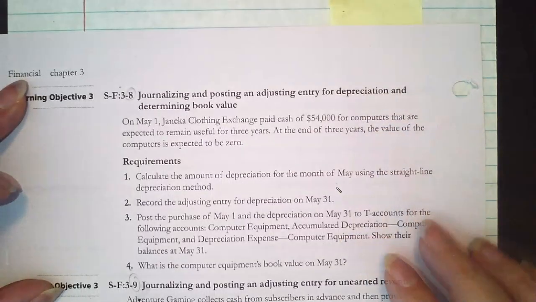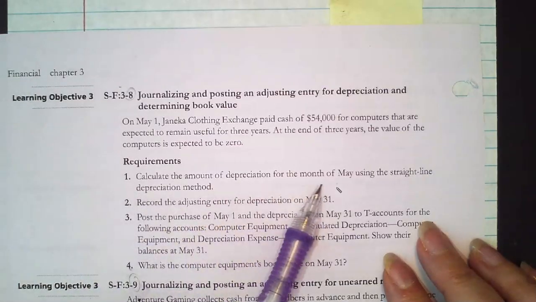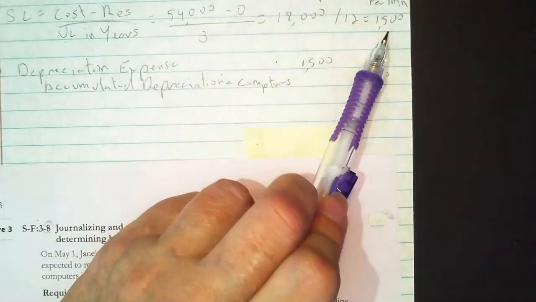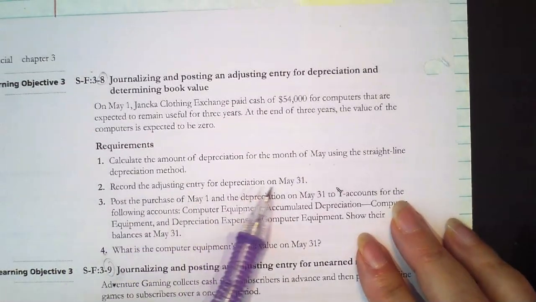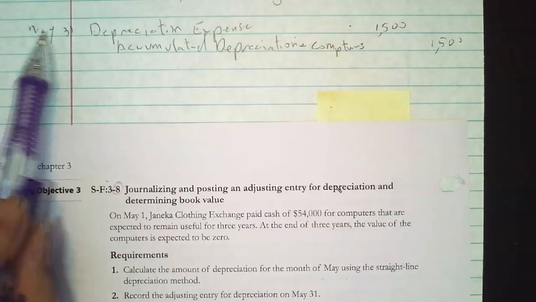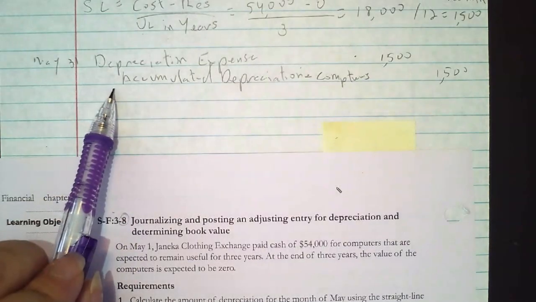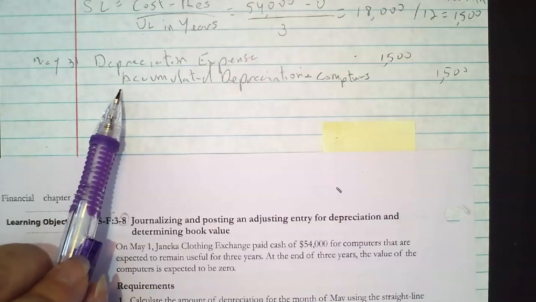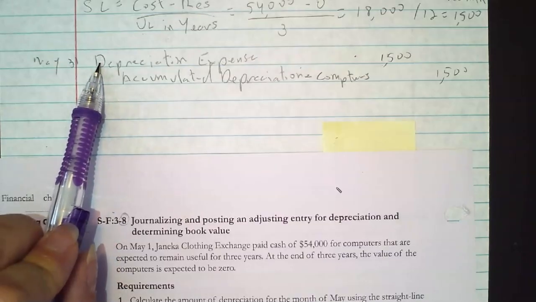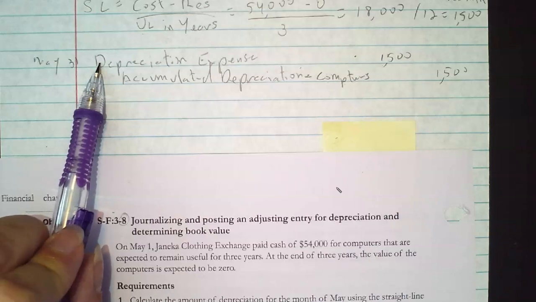So let's look at what they actually want. Calculate the amount of depreciation for the month of May. I did that. For the month of May is $1,500. 2, record the adjusting entry, May 31st. Here's my adjusting entry. I know that there's no cash involved, and I'm either going to debit an expense or credit a revenue, and I did that. So every time I do an adjusting entry, I want to look at it and make sure I followed both of those rules. So that's requirement 2.